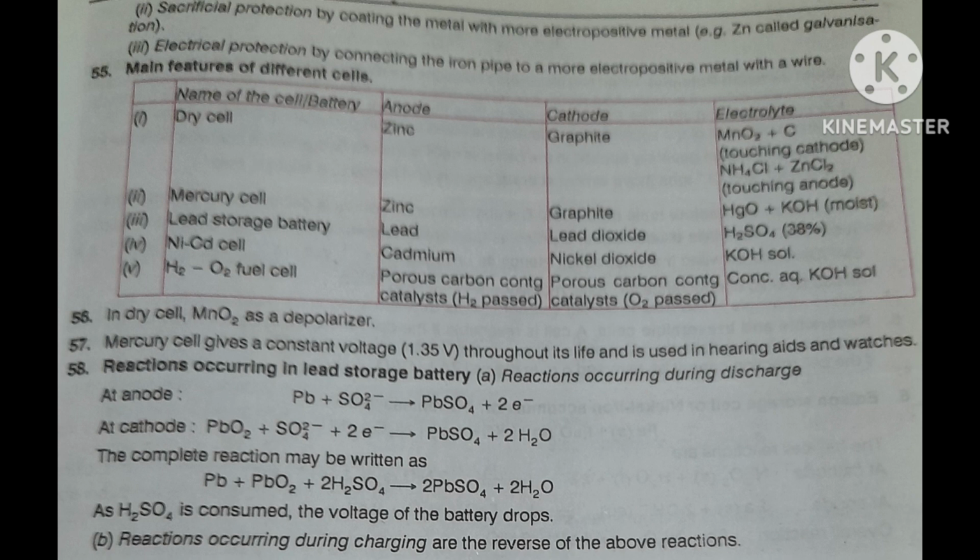Today I will continue from the last class. Last class I was discussing question, answer and explanation based on electrochemistry. Now I will continue with other topic questions based on cells.